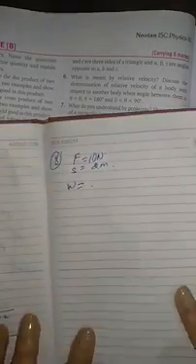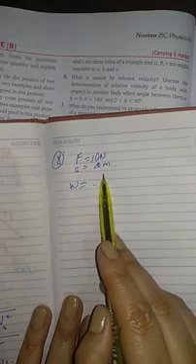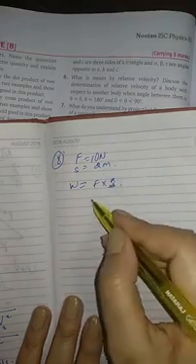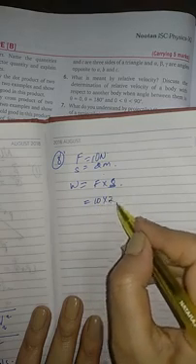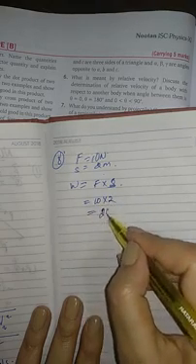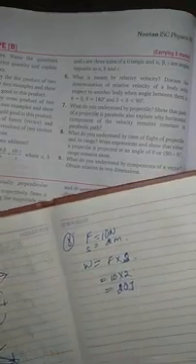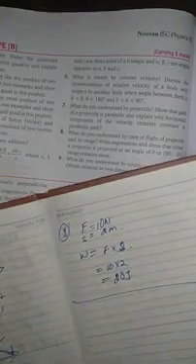Now work done, force is given, displacement is 2. Work done is force multiplied by displacement. So 10 into 2, which will be 20. Unit of work done is joule. This is for question number 8.